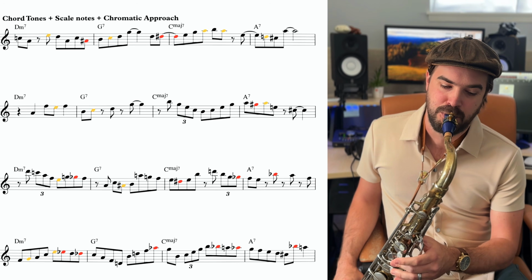But right now you're going to see the red notes are these chromatic approaches that act as little spicy elements that are going to lead to the notes a lot smoother and more interestingly, sometimes on the weak beat, sometimes on the strong beat. So let's see how this sounds.